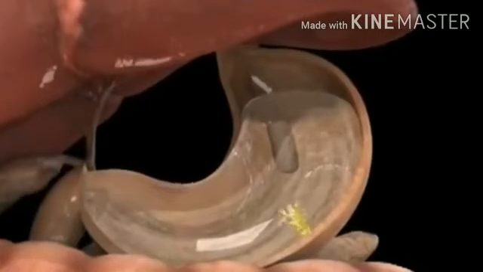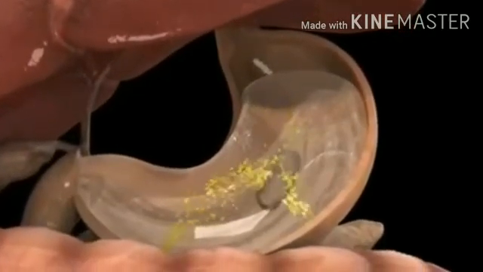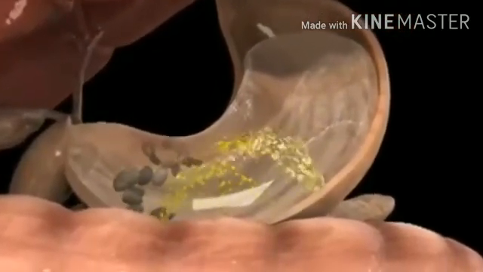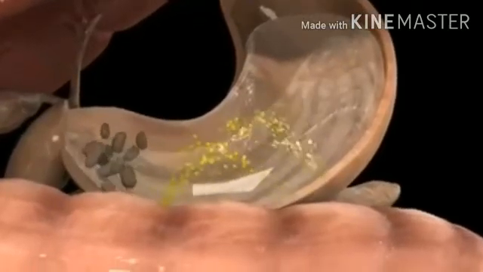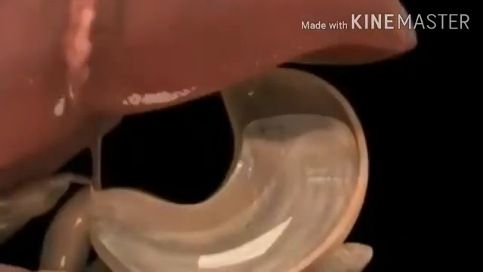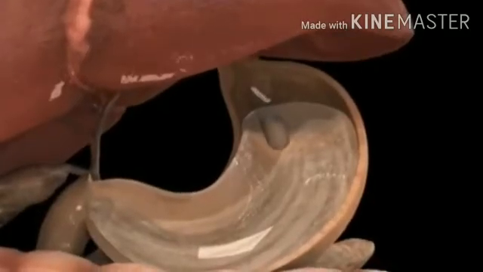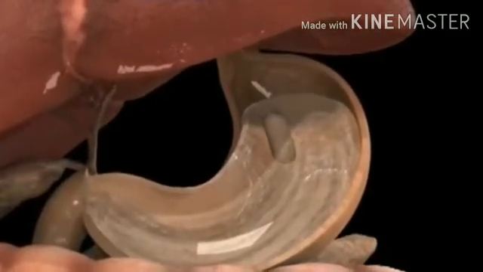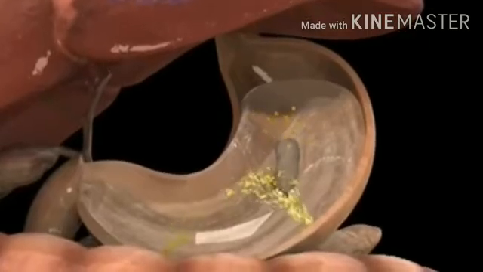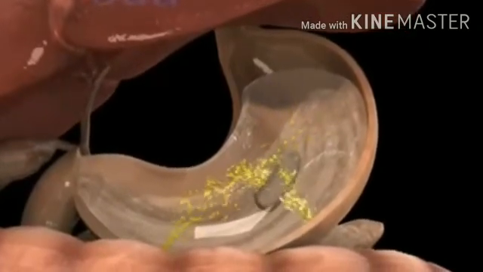Next we discuss the stomach. After the food reaches the stomach, it is broken down into simple substances with the help of digestive juices, and the food is divided into simple substances. So what happens in the stomach? The food enters the stomach. It mixes with the mucus and the juices secreted in the stomach.